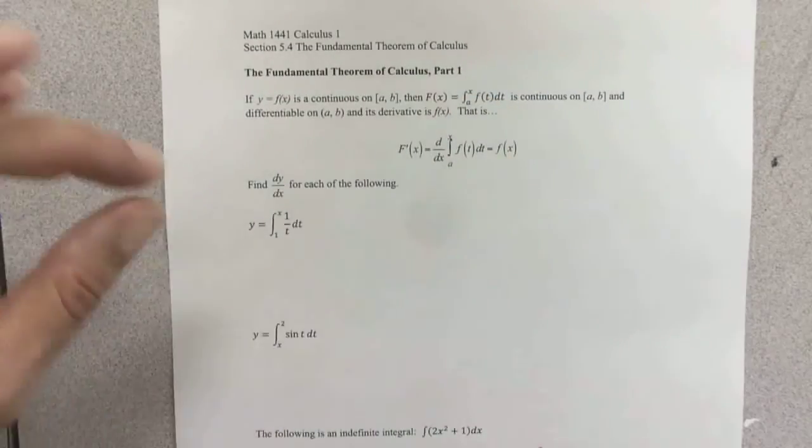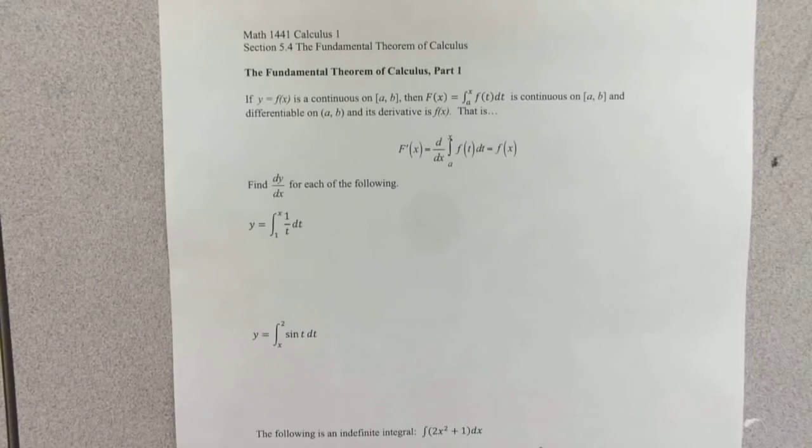That doesn't really matter. So now what part one says: if y equals f of x is continuous on a closed interval [a, b], then capital F of x, which is going to equal the integral from a to x of f of t dt, is continuous on the closed interval [a, b] and differentiable on the open interval (a, b), and its derivative is little f of x. Okay, so that's what it says.